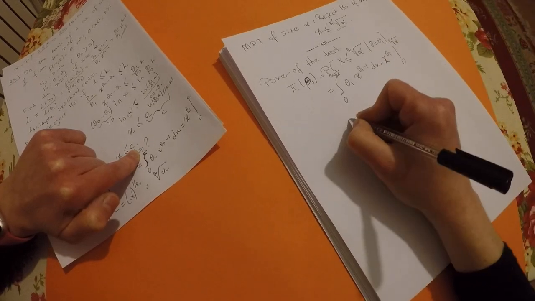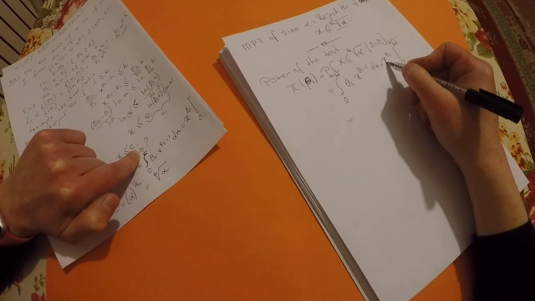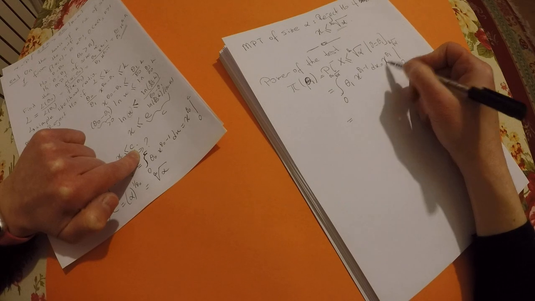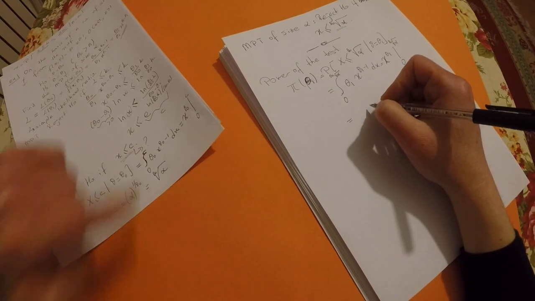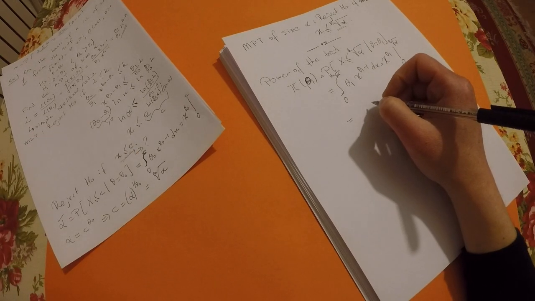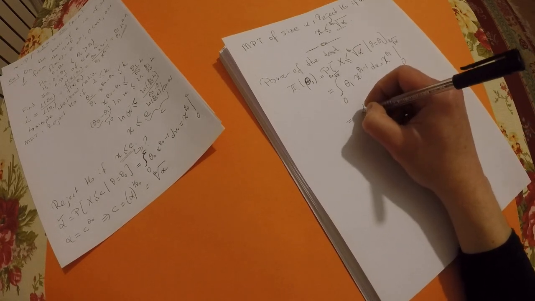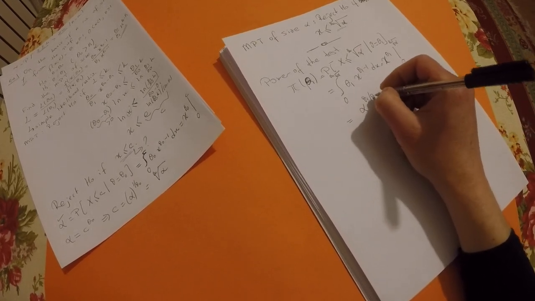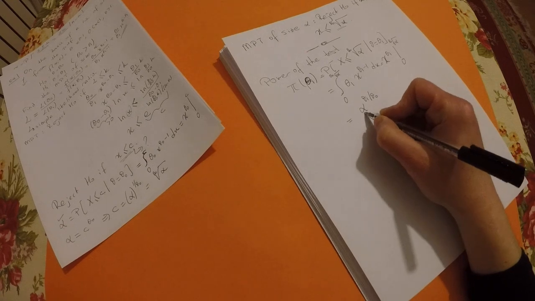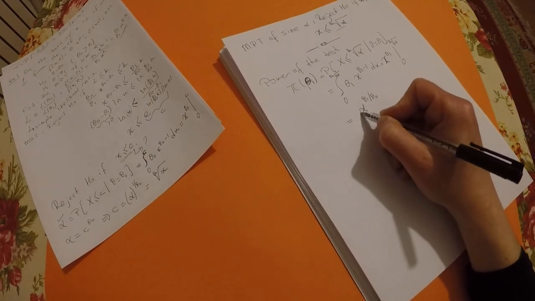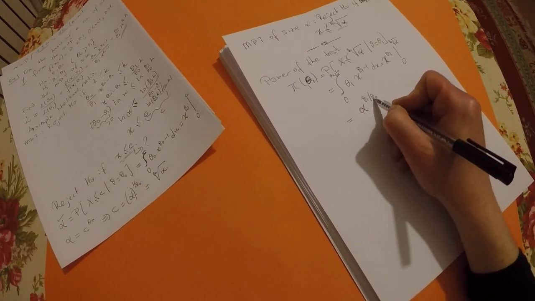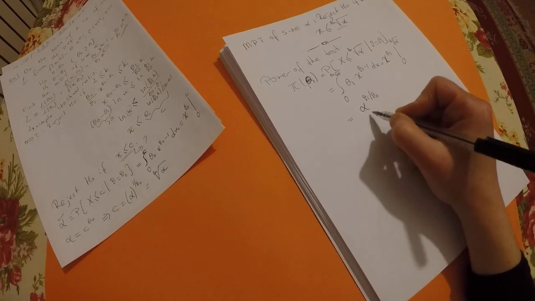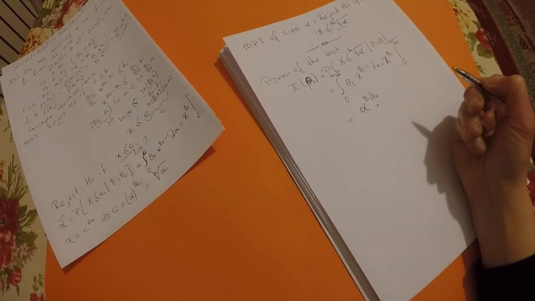Replacing the quantity here, we will have alpha to the theta 1 over theta 0. So this will be the power of the test. For a given alpha value, theta 1 and theta 0 value, we can numerically define the power of our test.